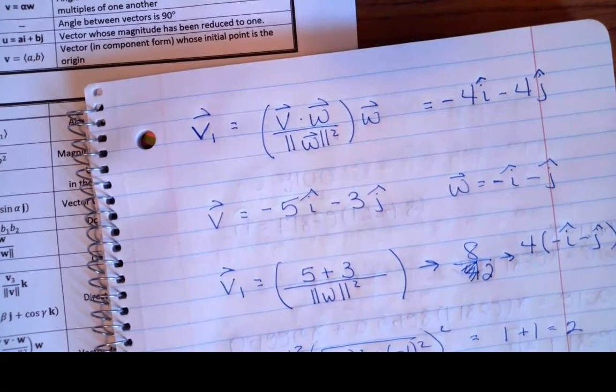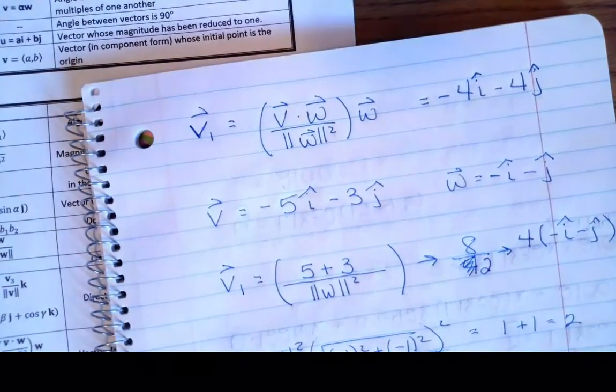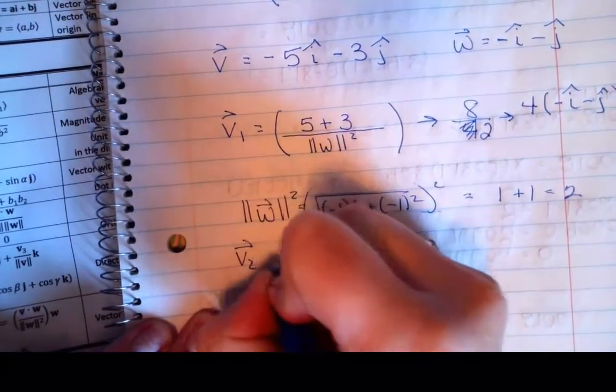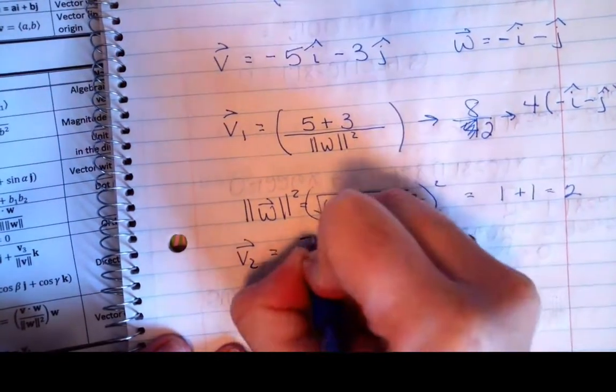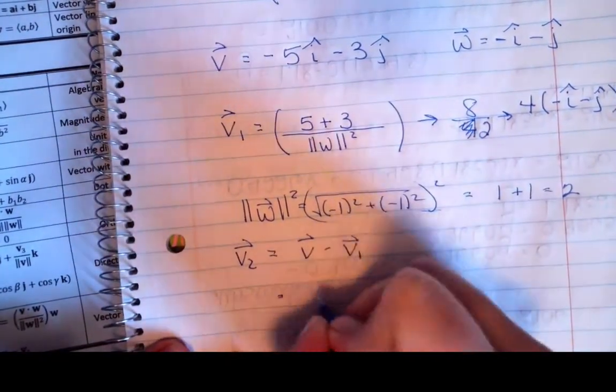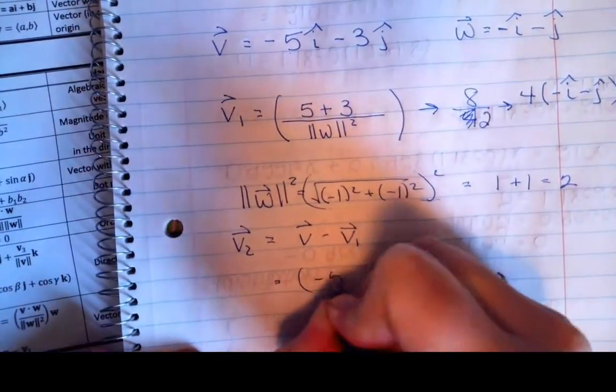Well, what is V2? V2 is my original vector minus my new vector. So V2 is going to be my original vector minus my new vector. My original vector is negative 5i minus 3j.